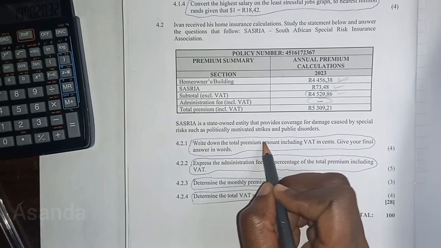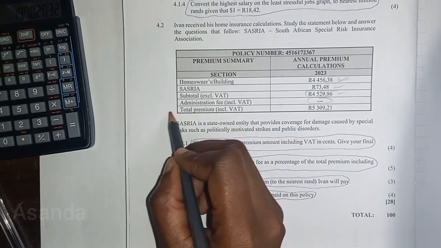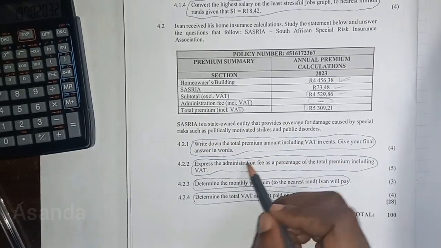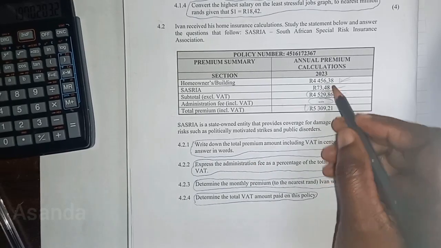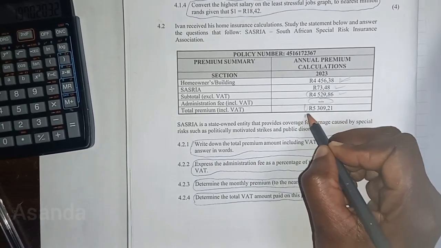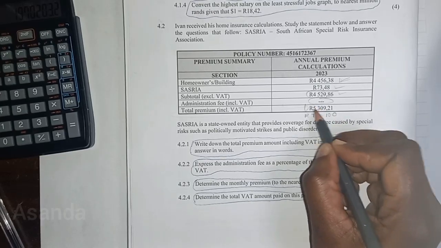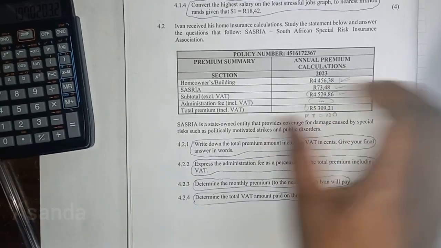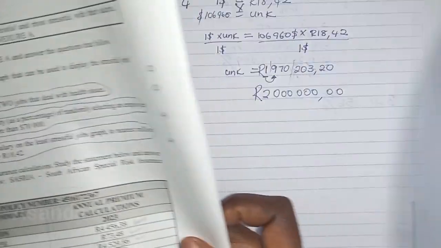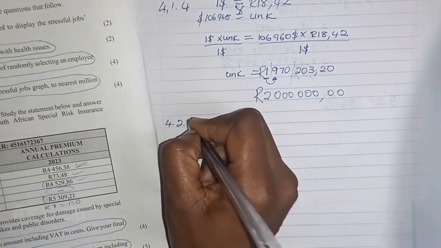Right, the total premium amount. There's the total premium amount. They said you must write that only in cents. Well, 1 rand has 100 cents, and therefore this one will be times 100.